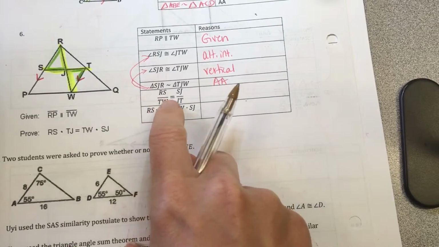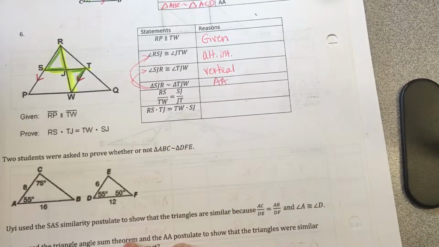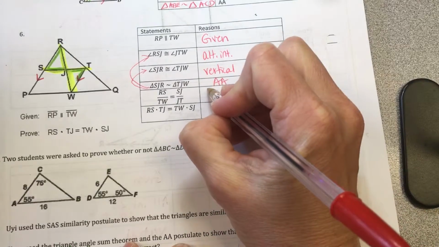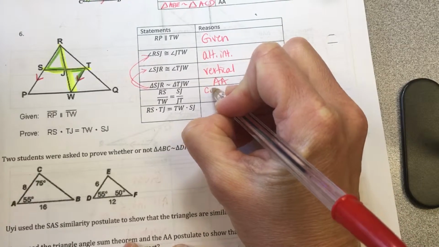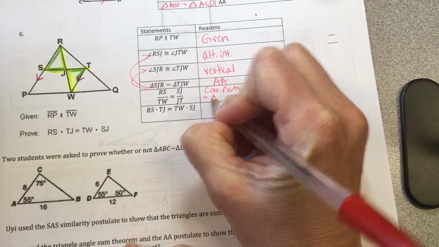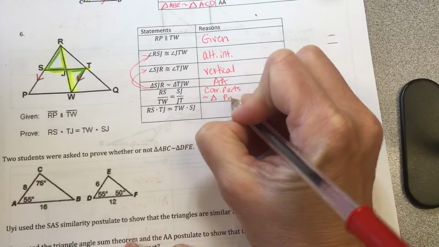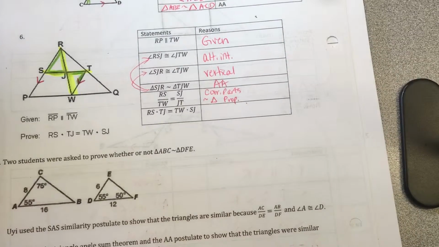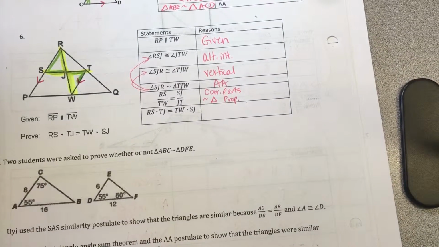All right, this is a proportion. Anybody remember the long reason? Yep, go ahead. All right, corresponding parts, similar triangles are proportional. Okay. Corresponding parts, similar triangles are proportional.